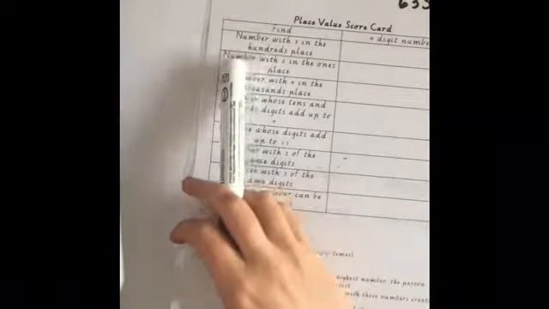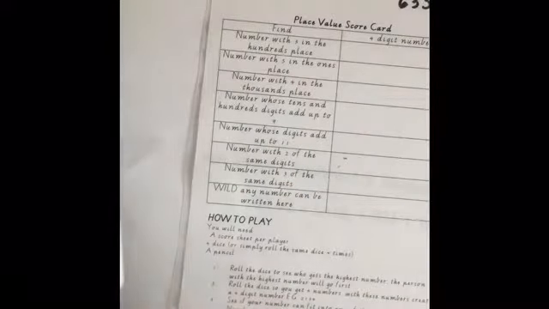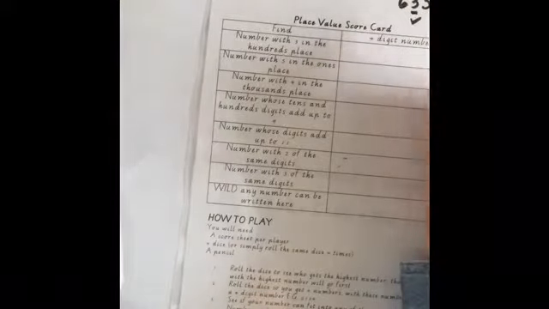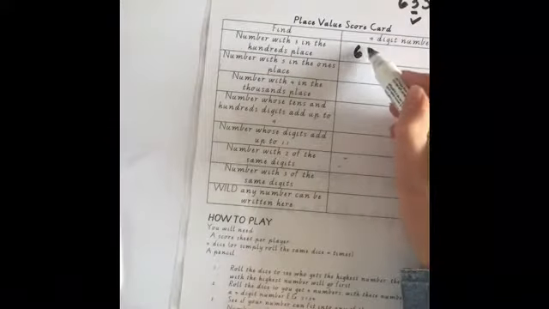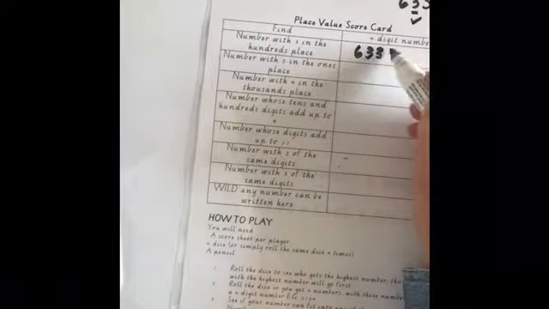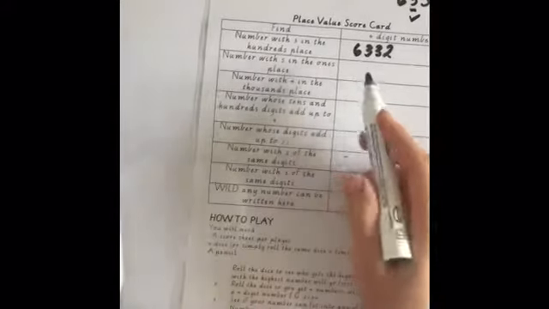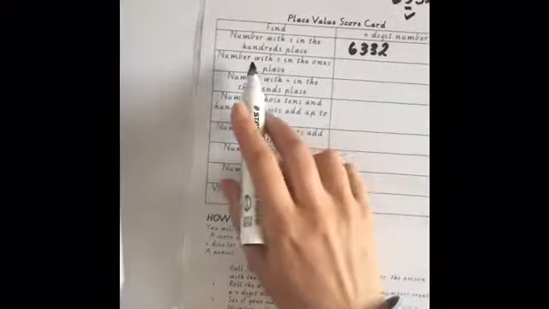Have I got a number with 3 in the hundreds place? Wow, look, I actually do. So I could put my number in this column here. Get your student to say the number when they write it. 6,332 was my number. Then, if you don't have one there, you keep going down and read them all.